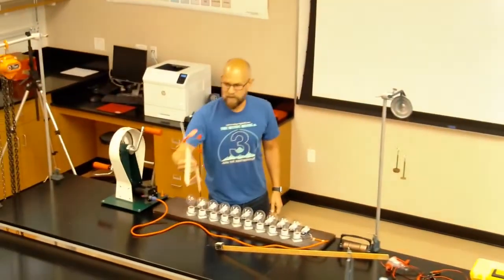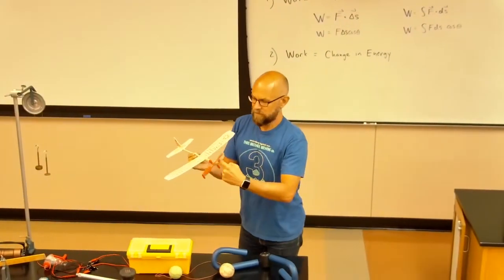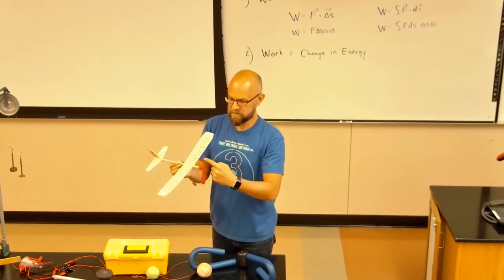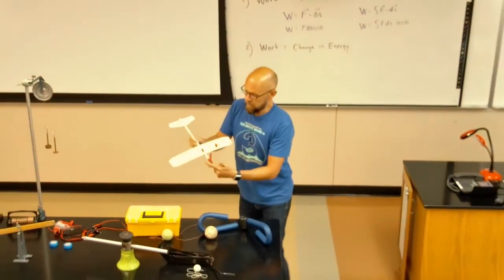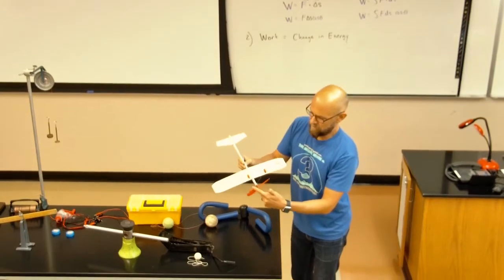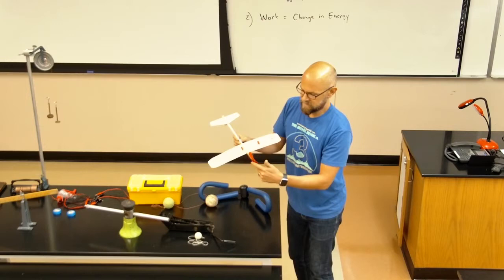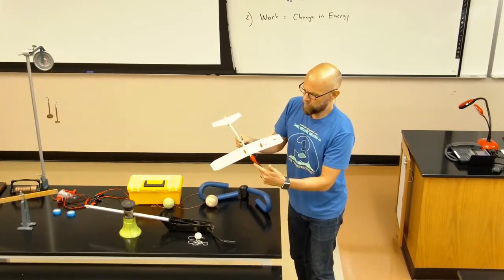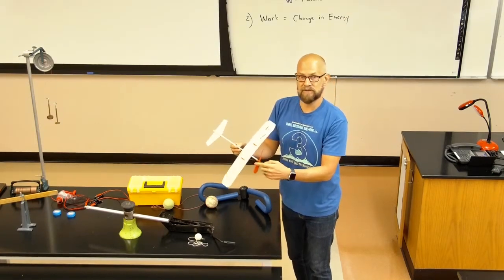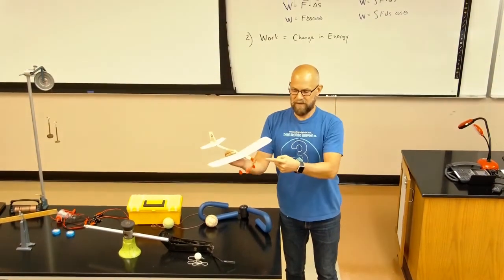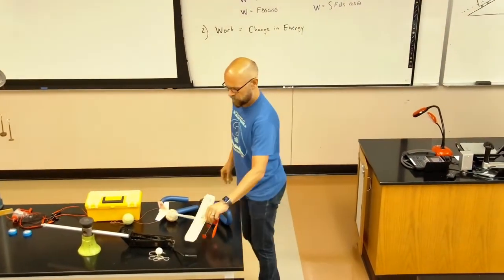If I take a child's toy like this balsa glider, as I twist the propeller, I'm applying a small force, but the force is there, and that force is overcoming the elasticity in this rubber band. The more work I do, the farther I displace it with that force, the more the rubber band gets twisted up. And certainly there's some sort of energy stored here, because if I let it go, it has the ability to spin the propeller back and I can make this thing fly through the air.